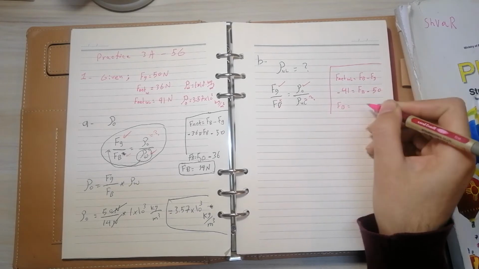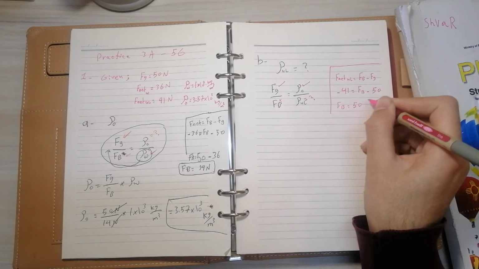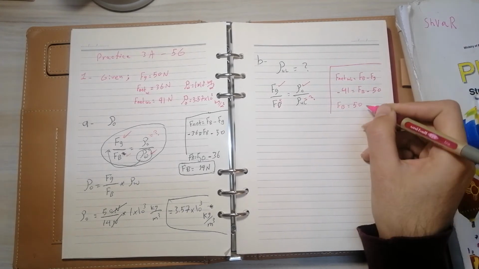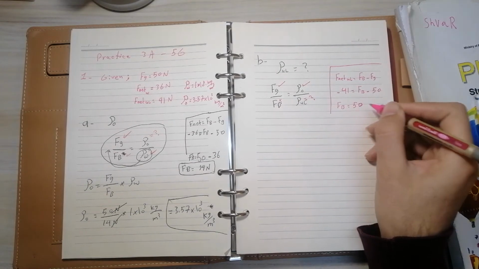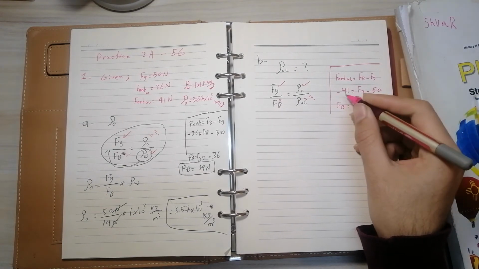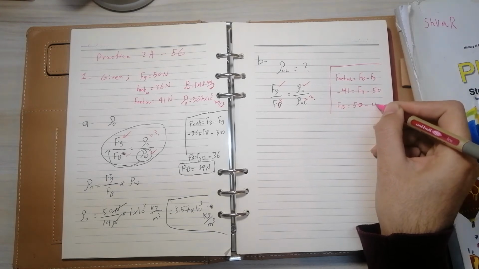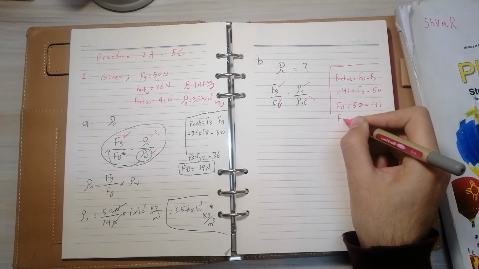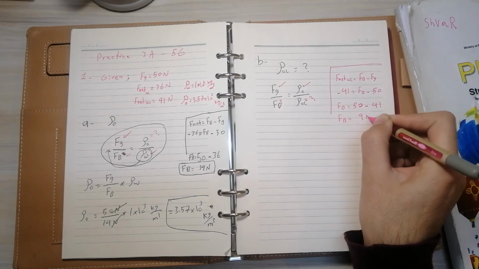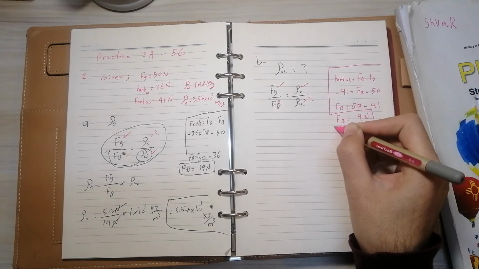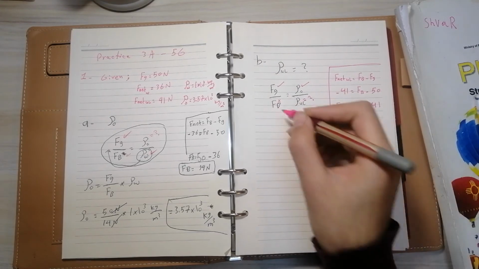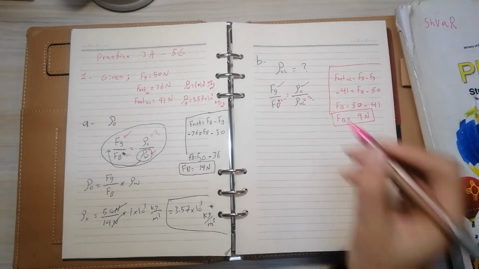FB equals 50 Newton. Now it's positive because I took it to the other side. The negative sign will change it to positive. Minus 41. So FB will be 9 Newton. This is the buoyant force of the unknown liquid. Now I have this buoyant force of the unknown liquid.